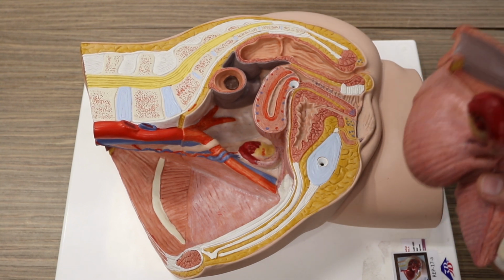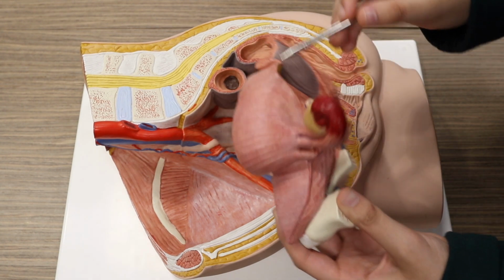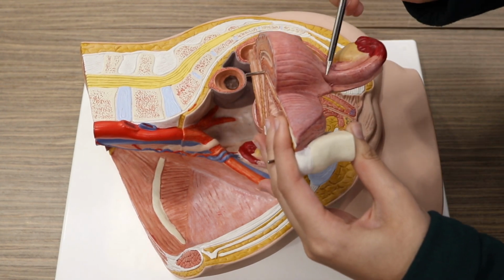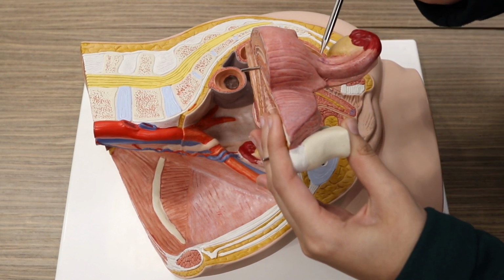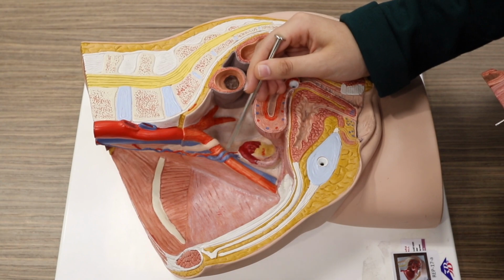Again, we mentioned 5 ligaments. We mentioned the broad ligament. Then, by identifying the fallopian tube, we identified the round ligament and the ovarian ligament. And finally, we see the suspensory ligament, which is supposed to be at this area.